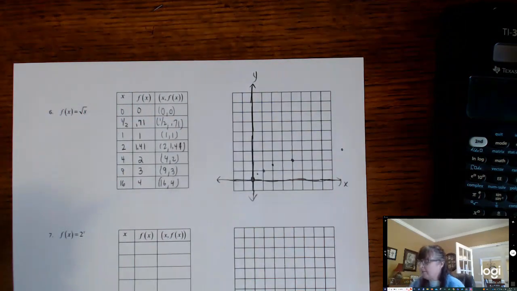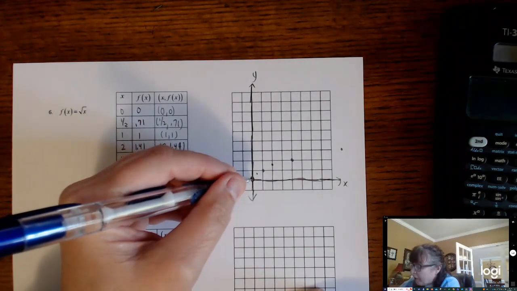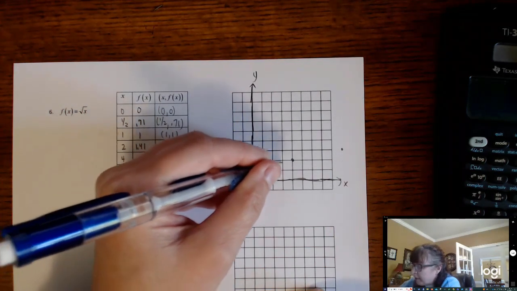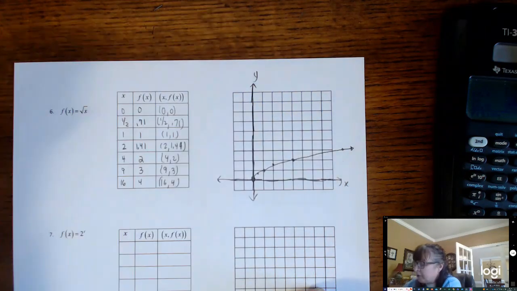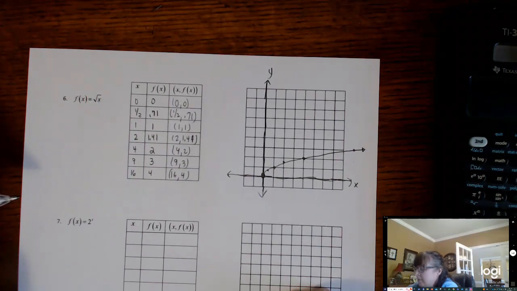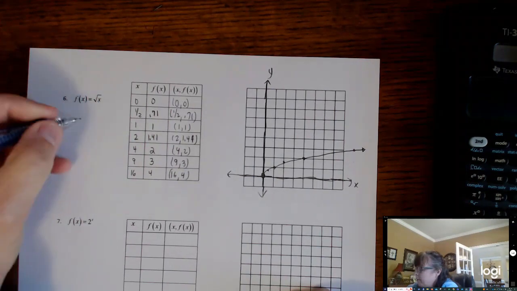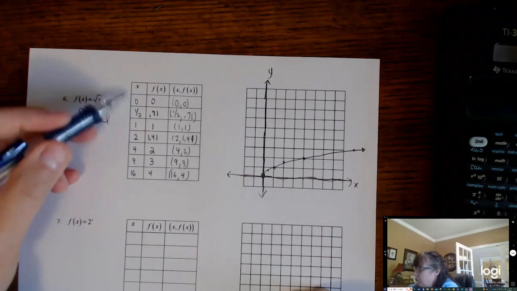That gives us enough, and this goes on forever, so we will have an arrow at the end. But we now know what a radical function looks like, and you can use the calculator to get its table of values there. All right, so this is a radical function.